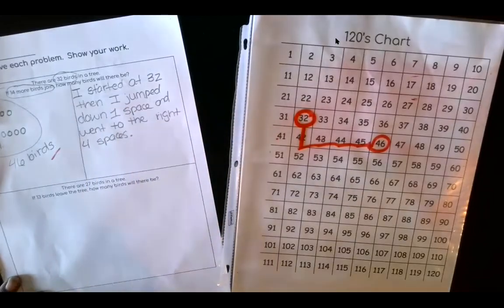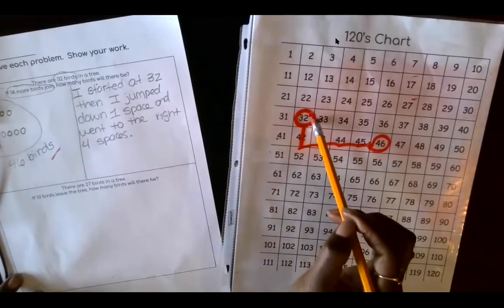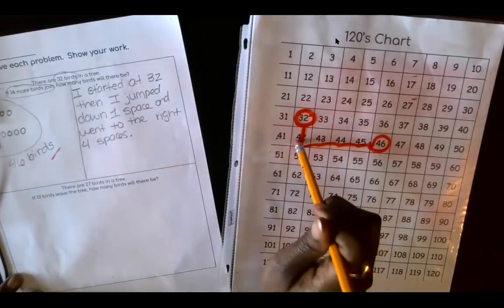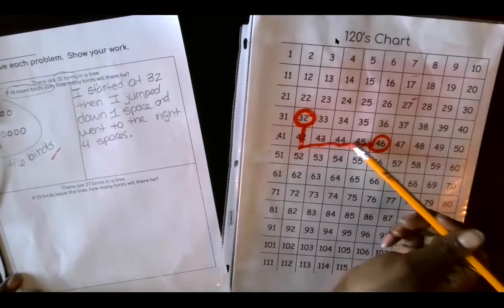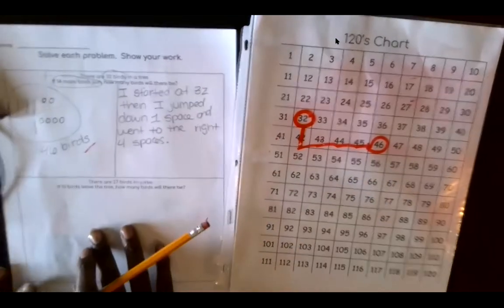And that's exactly what I did. Started at 32, jumped down 1, boop, and went to the right 4 spaces to get my 46.